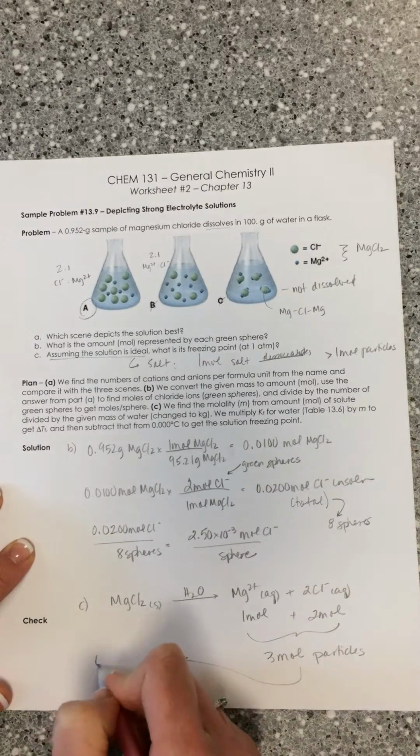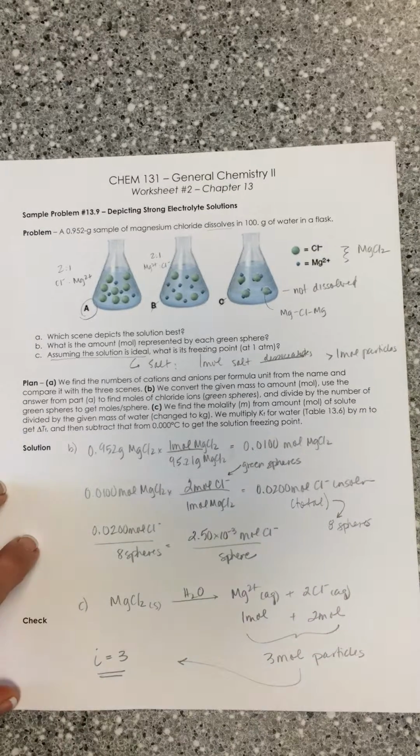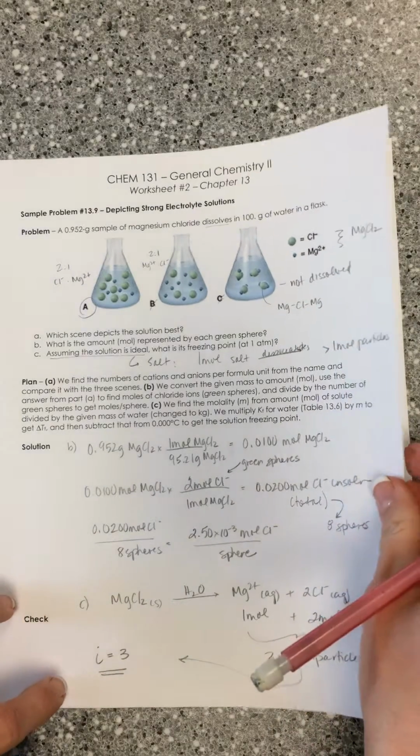What that means is that our i value is going to be equal to 3 in an ideal situation. And we need to take that into account when we do our calculation here. Okay, so I'm going to flip to a new piece of paper here to finish this problem out.